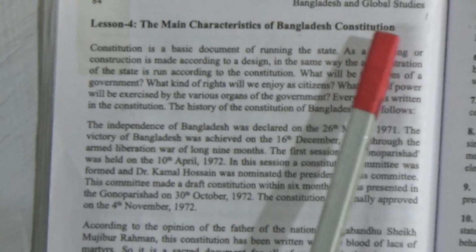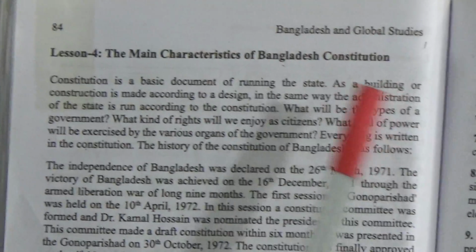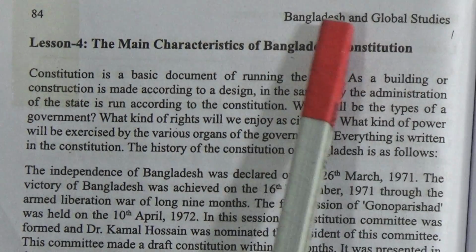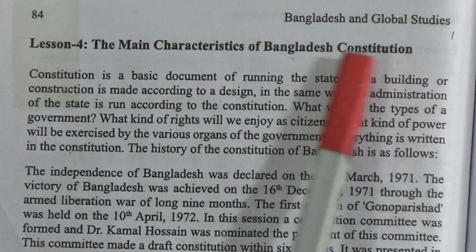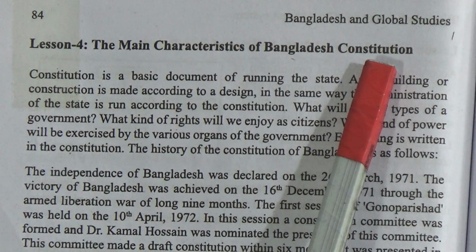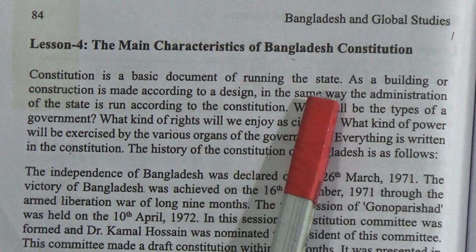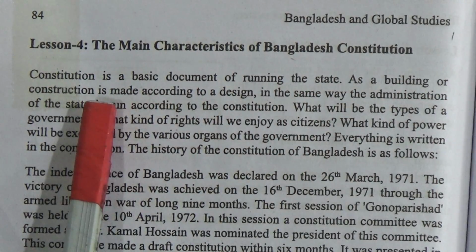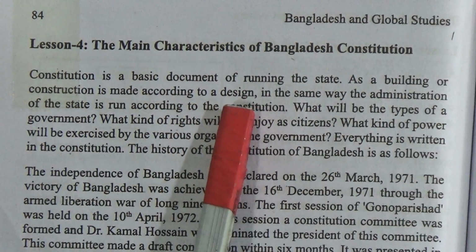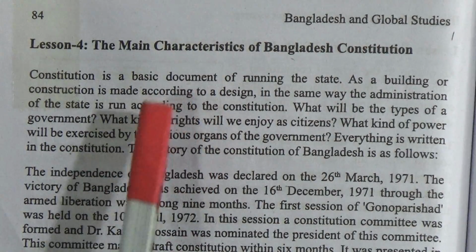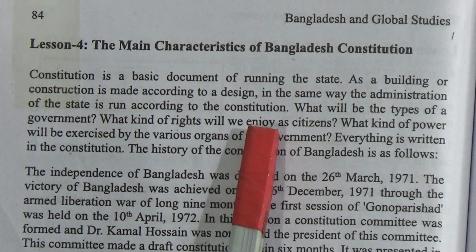Chapter 7, lesson 4, name the main characteristics of Bangladesh Constitution. Students, you know, Constitution is the main of a country because a country runs through the rules and regulations of the Constitution. Constitution is a basic document of running the state. As a building or construction is made according to a design, in the same way, the administration of the state is run according to the Constitution.